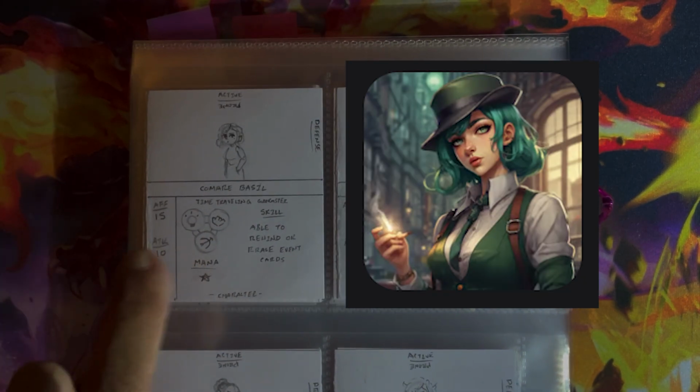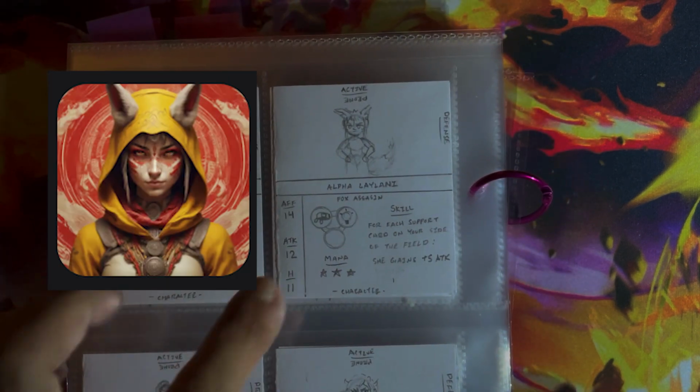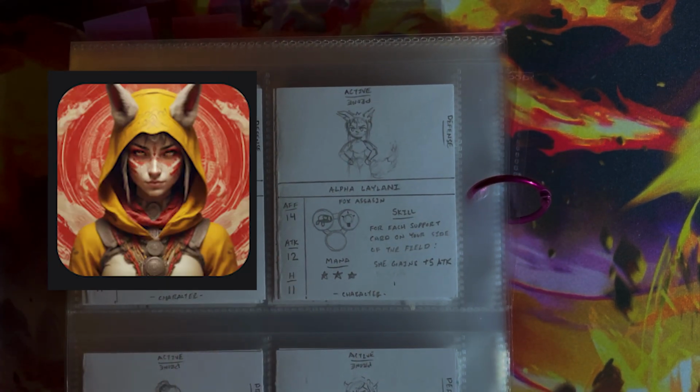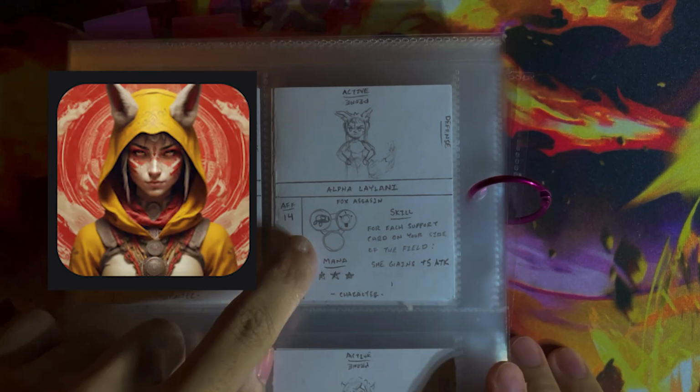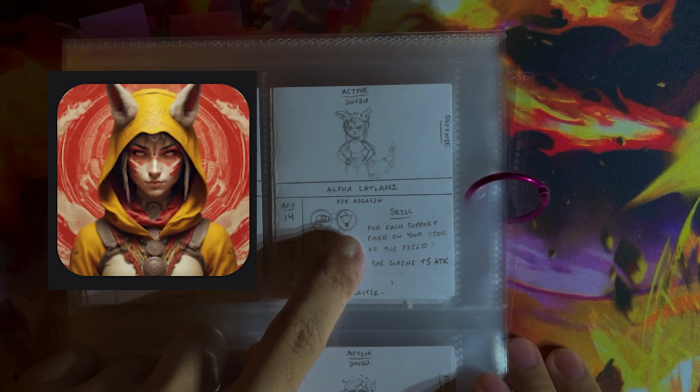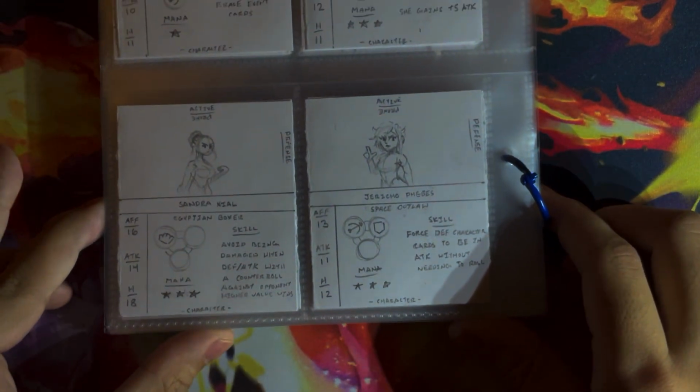Or she's just ranged. Alpha Leilani, also from Character AI. I just wanted to create this alpha assassin who has very much of a hunter instinct. So she's very sneaky, she's very creative, and yeah, that was from that.